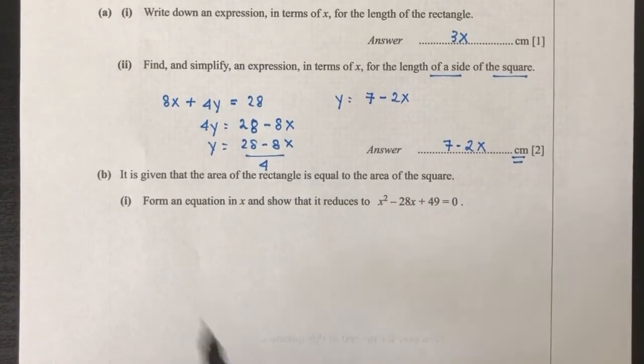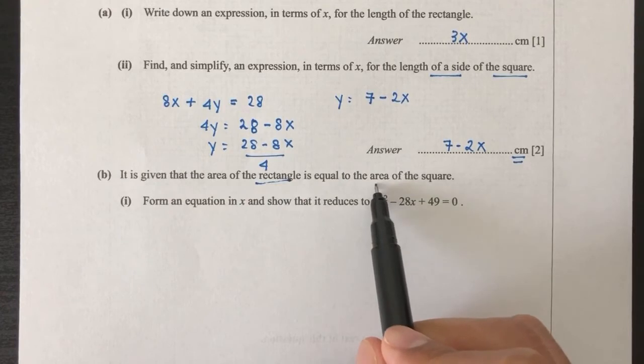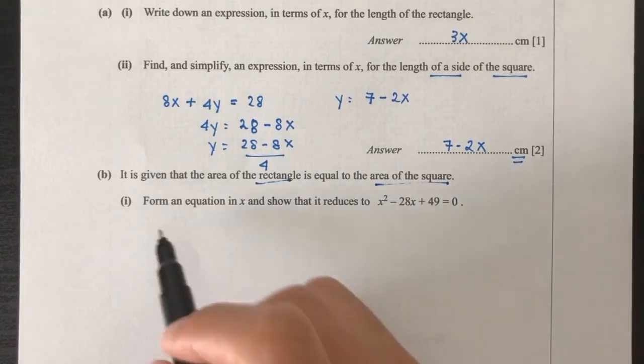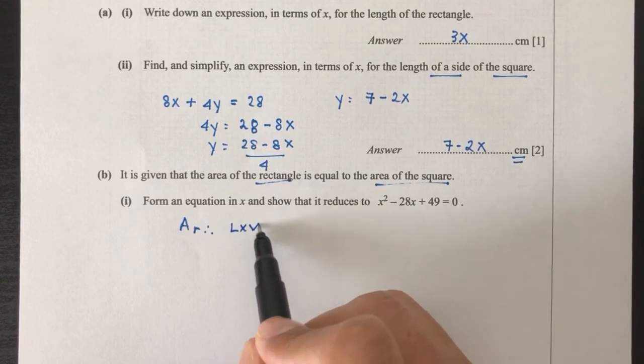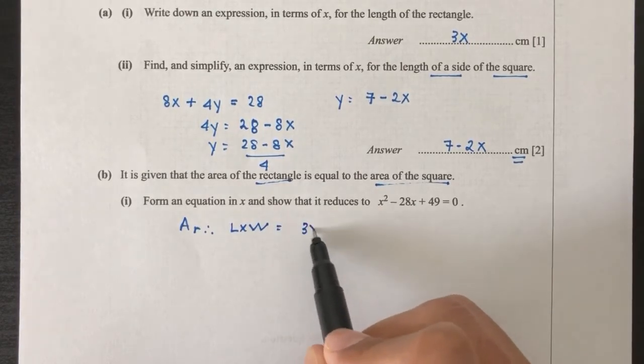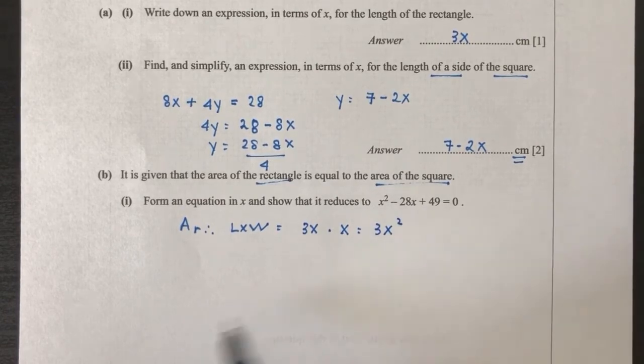Now part B, it is given that the area of the rectangle is equal to the area of the square. So let's find the area of the rectangle. It is length times width. Length is 3x times width is x, so that will be 3x squared.